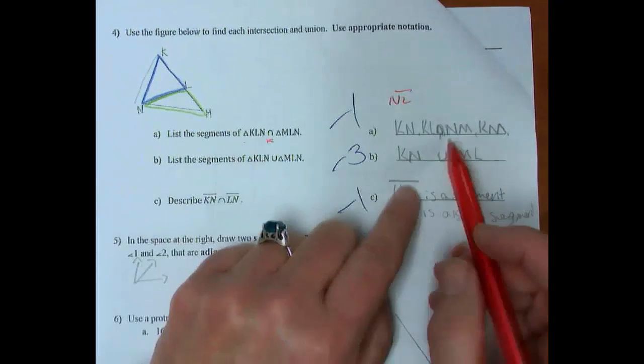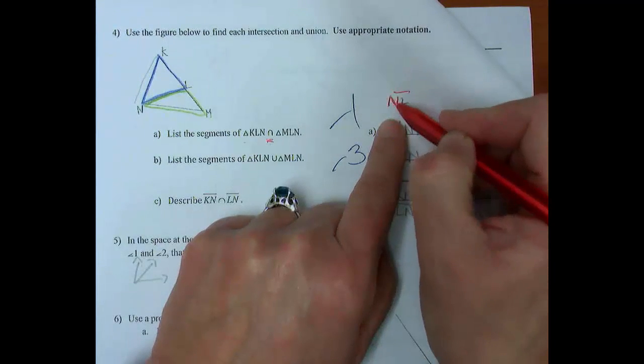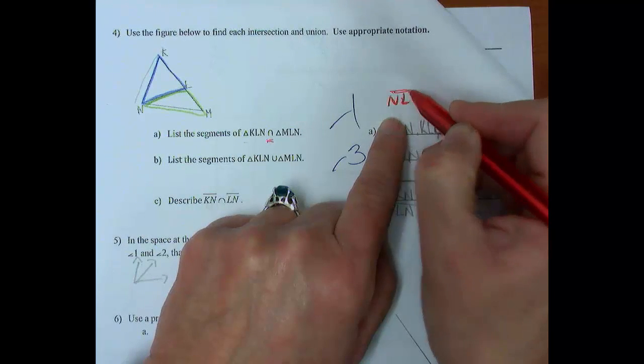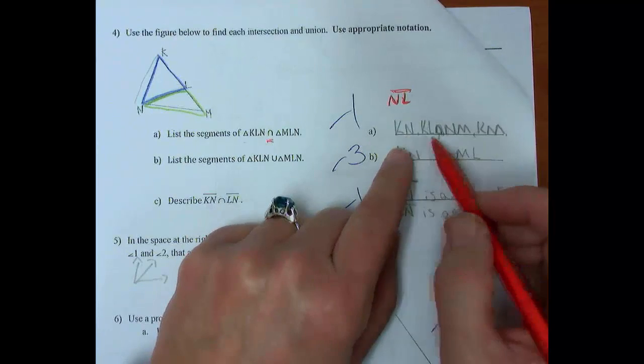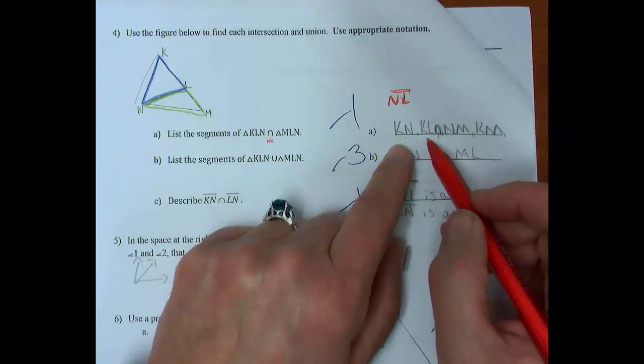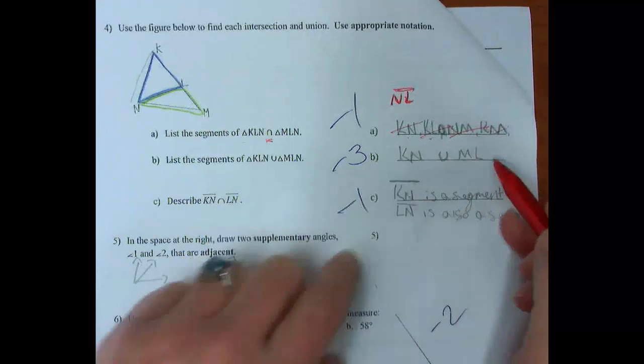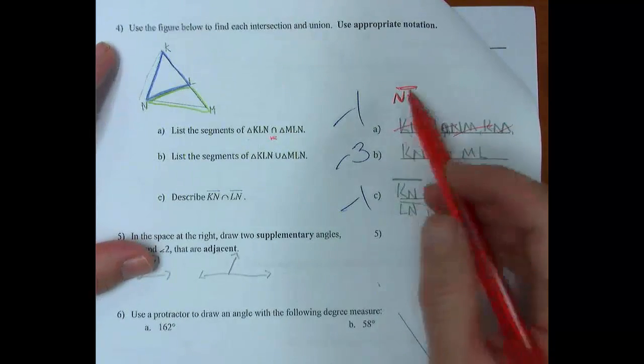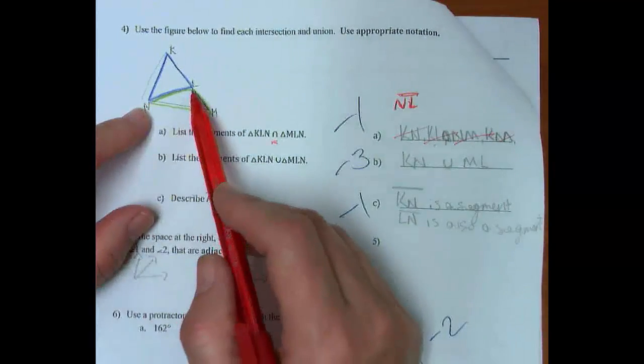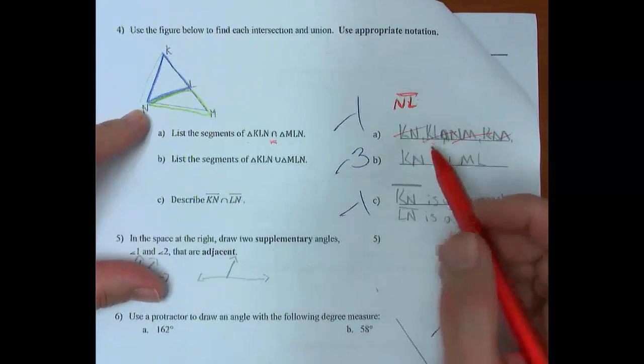Okay? Don't forget, on a segment, you want to put the line over it when you're naming the segment, as we're doing here, because without the line, like you have here, it means the length, and that's not what we're doing. So it's just one segment that they share between them, and that's LN.